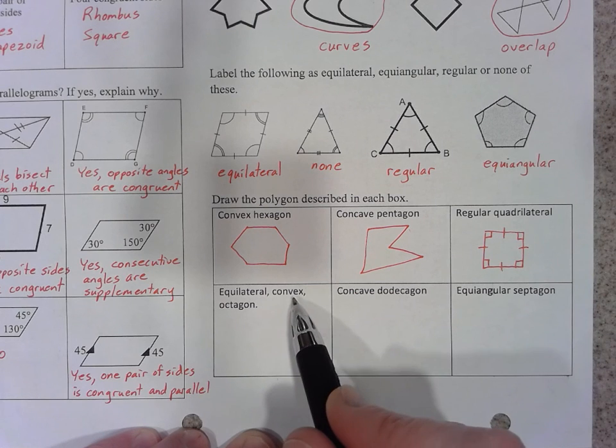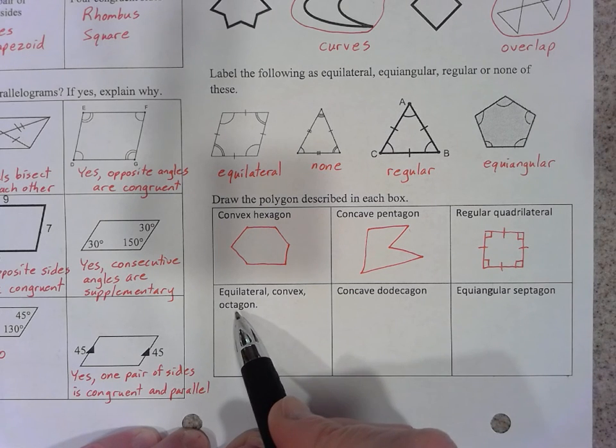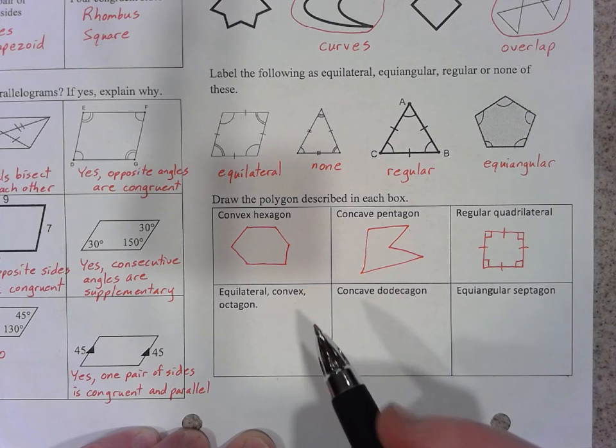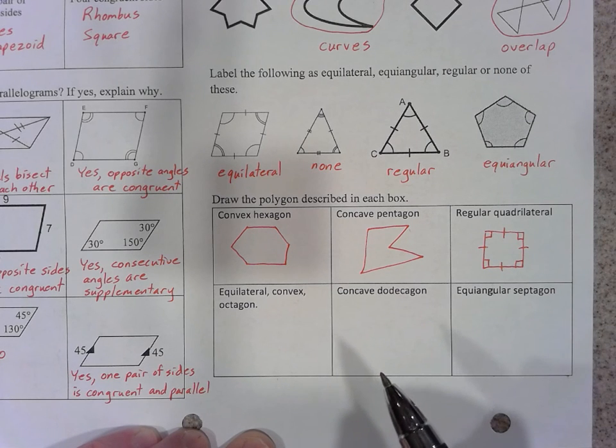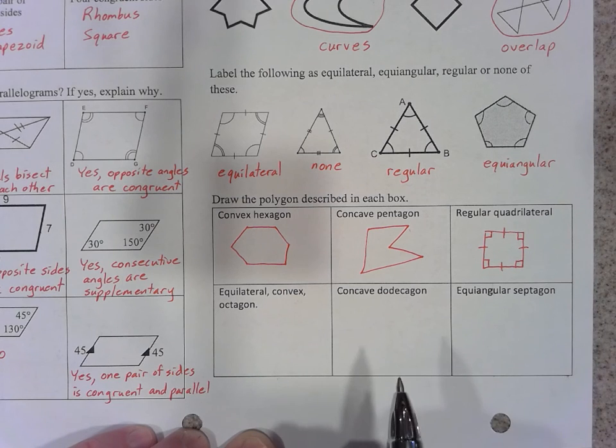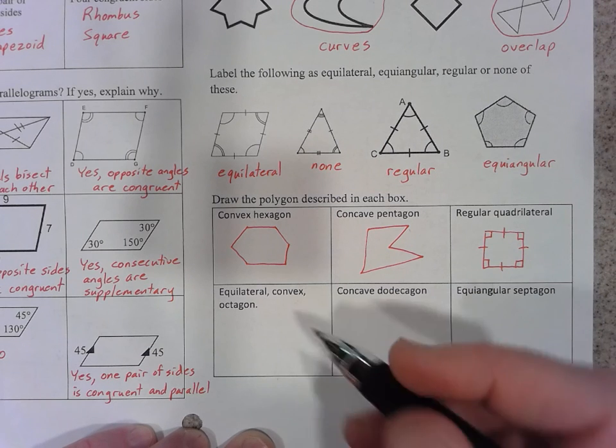Equilateral convex octagon. So octagon has 8 sides, and it's got to be equilateral. All 8 sides have to be the same measurement. I'll do the best I can here. I know that an equilateral octagon that's convex looks like a stop sign.